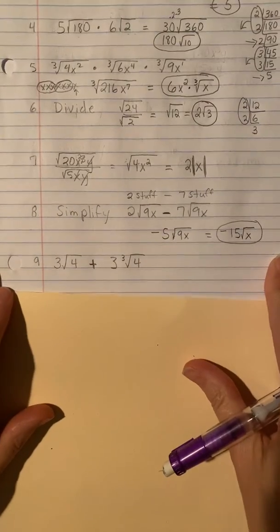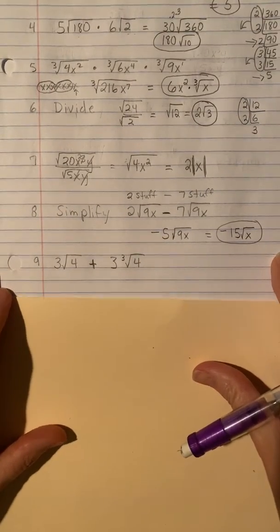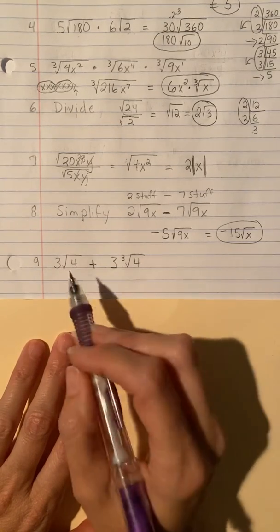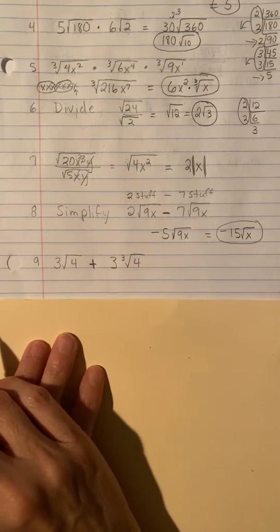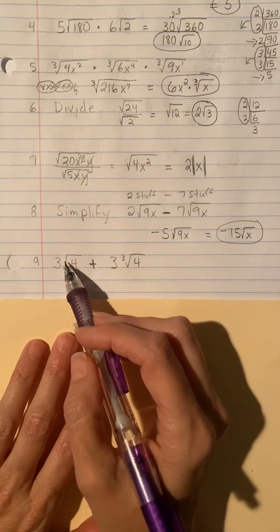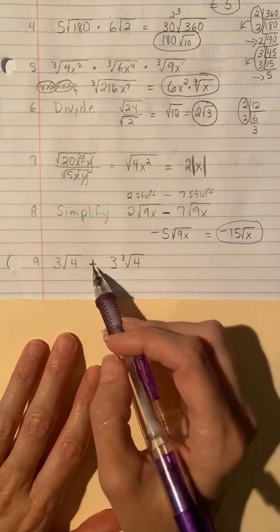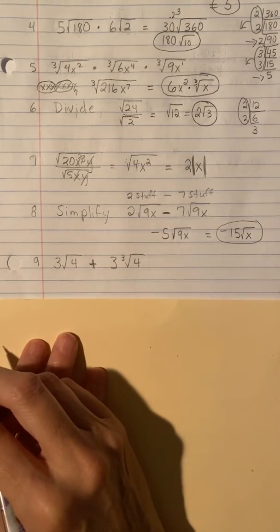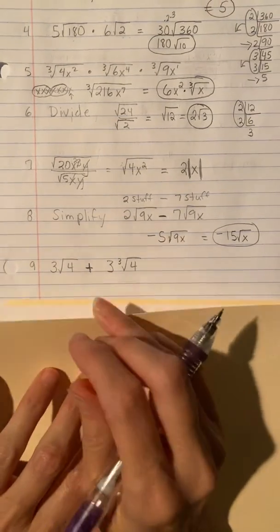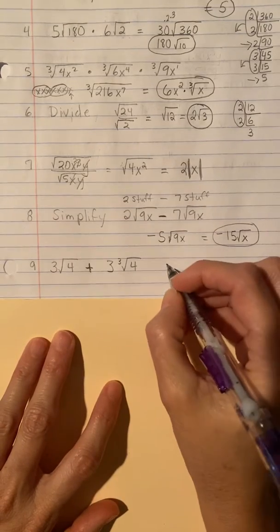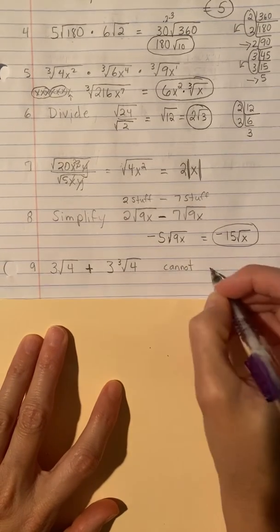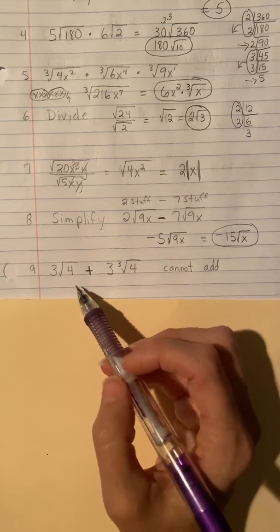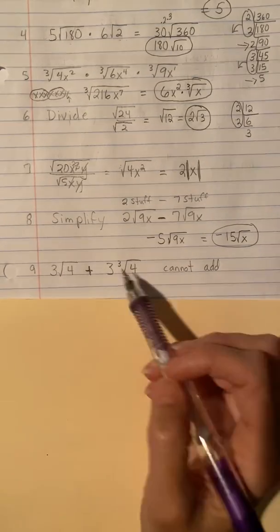Number 9. These things do not match. So a square root of 4 cannot add to a cube root of 4. So this just is not simplifiable. You cannot simplify this. So cannot add because their roots don't match. And you can't make this square root match this cube root.